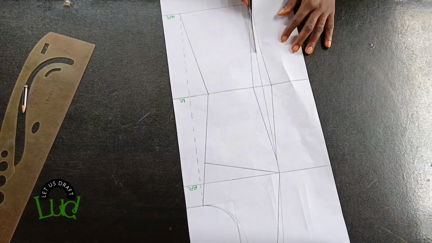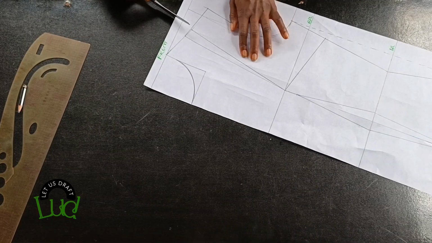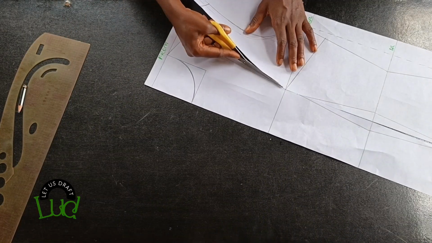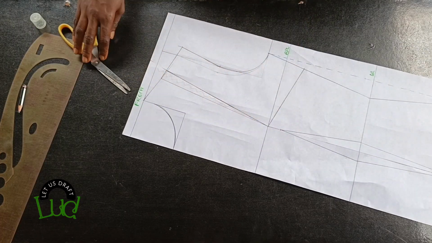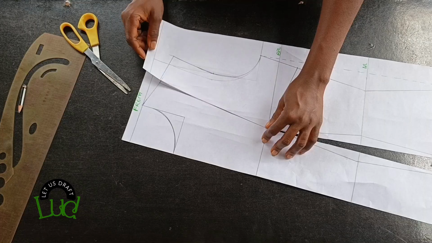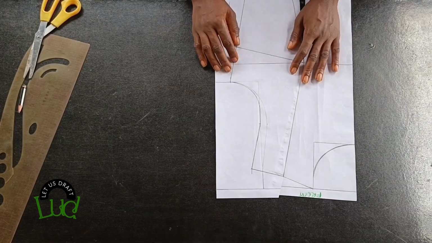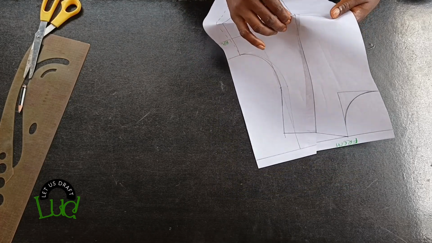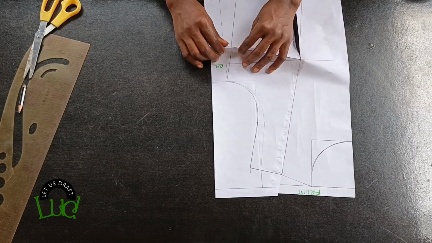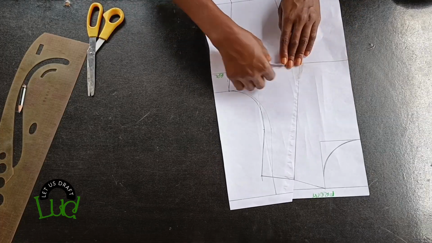Then to cut the front, you can also decide not to cut through any dart, especially if you want to test fit this pattern to see the fit that it gives you on your body. You can decide not to cut all this dart and just leave it. So the shoulder dart, the bust dart, and the waist dart. Or better still, you open up the waist dart all the way to the bust point, close the shoulder dart, and also close the bust dart. Just fold the dart and place it on the bust point line this way. Make sure you blend in the side seam.